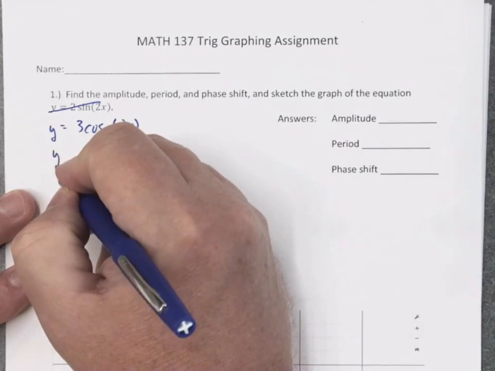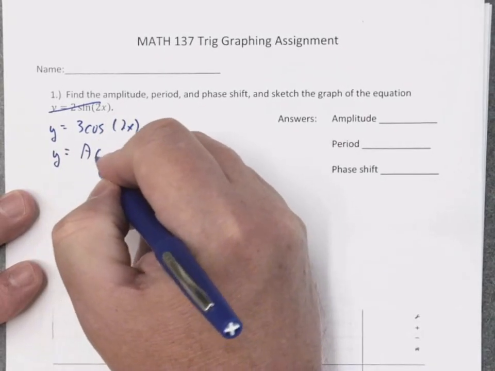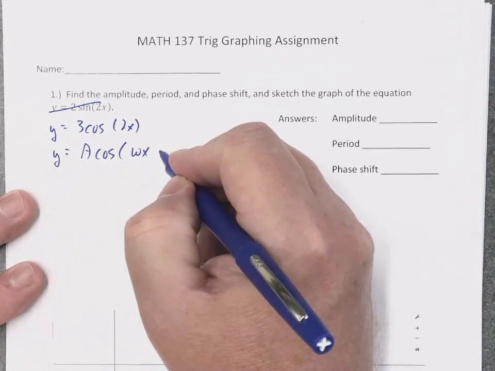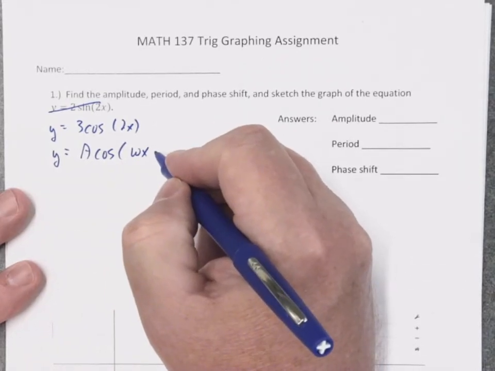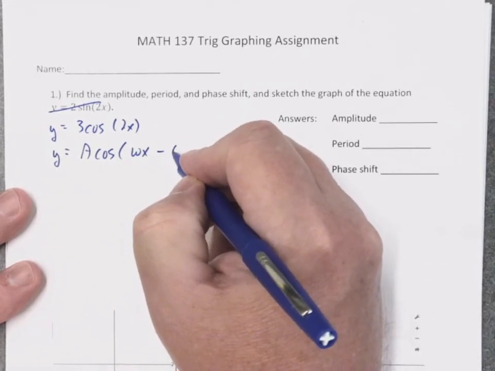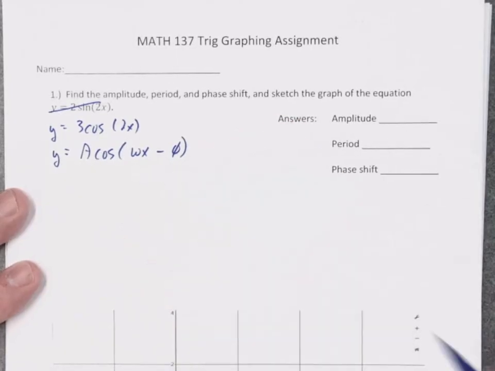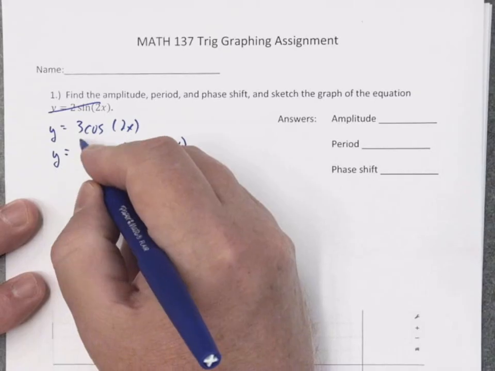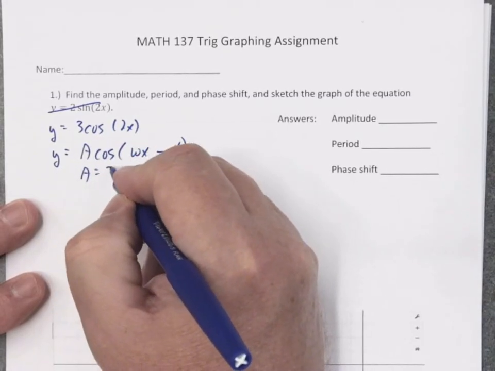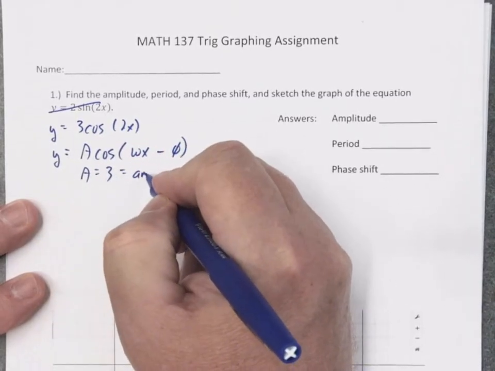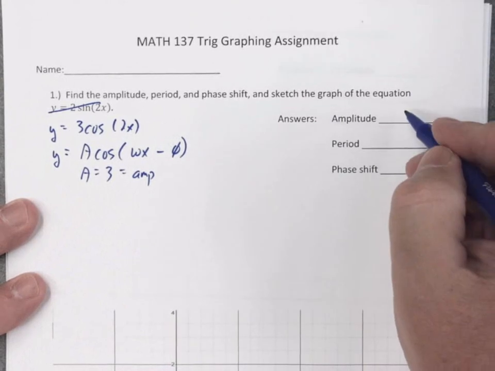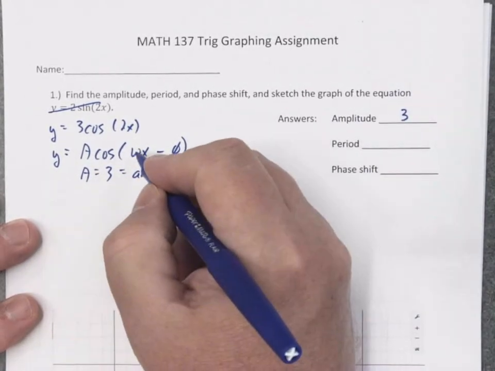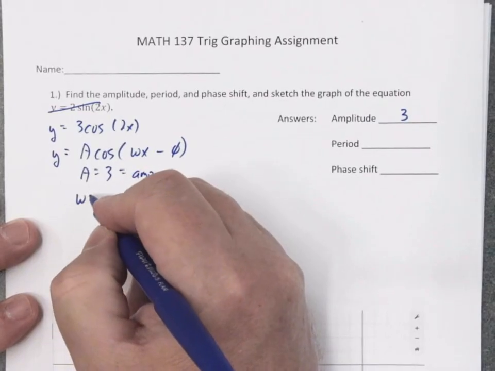So as you know by now, we have the standard equation for these trig functions. And in this case, A would be 3, which is going to be the amplitude. The period is based off this omega.